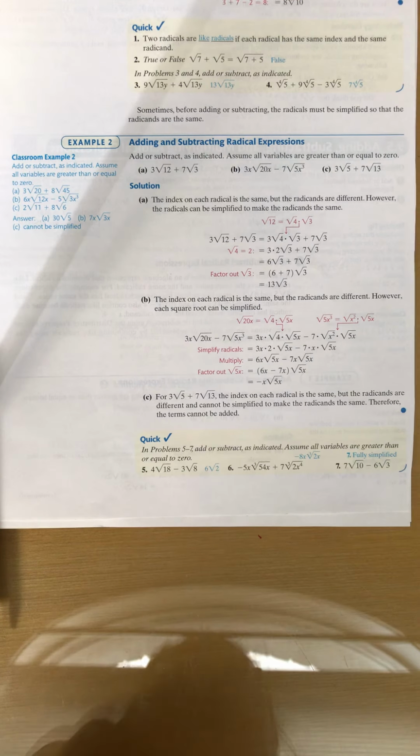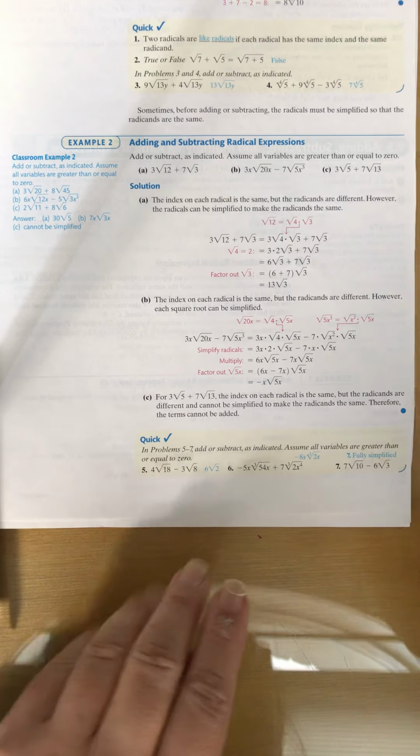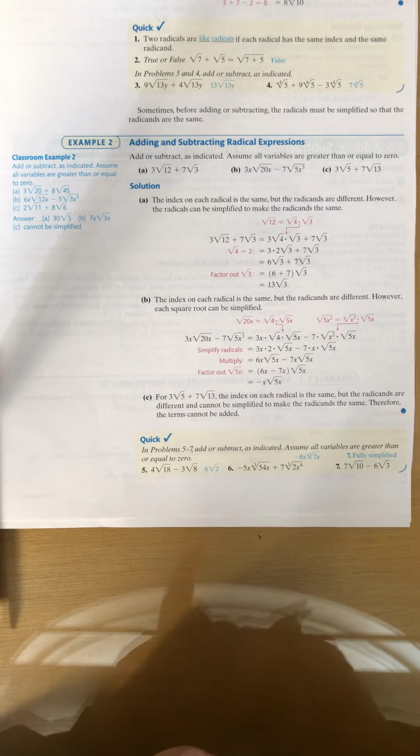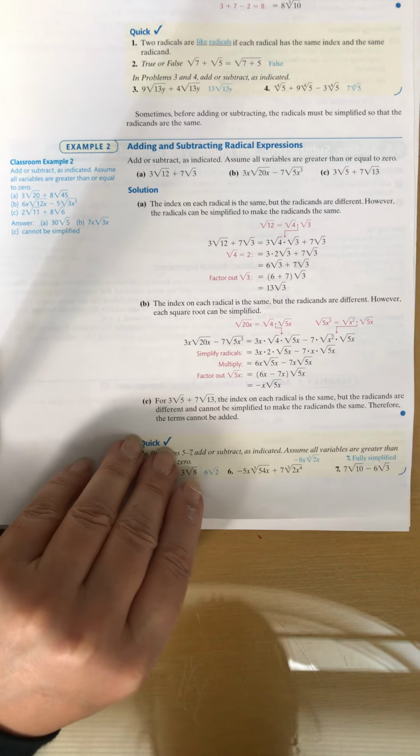And number 7 is fully simplified because I can't break down that 10 or that 3, and they're not the same, so I can't add or subtract. Can't do any subtraction at all.